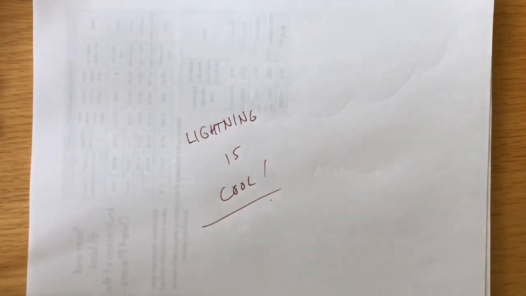Okay, side note, lightning is really, really cool. I don't have time to explain in detail how it happens and why there are different types, and whether it actually comes down from the cloud or goes up from the ground to the cloud or whether it goes from cloud to cloud. In fact, all of those things happen.